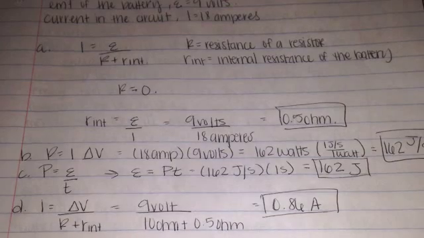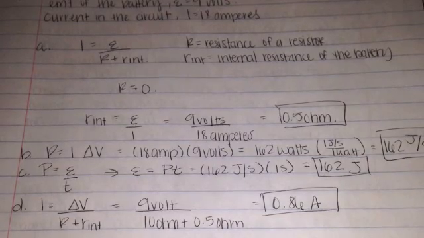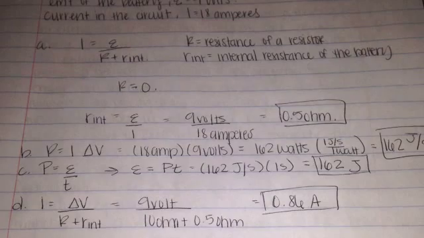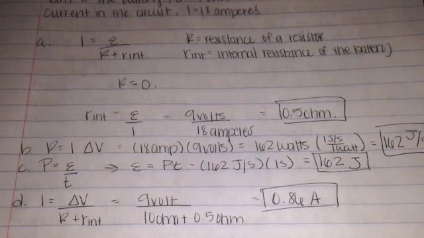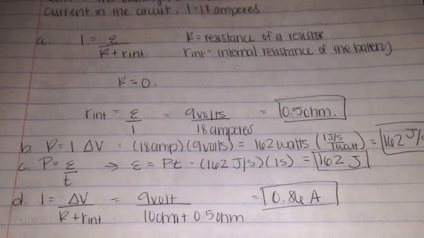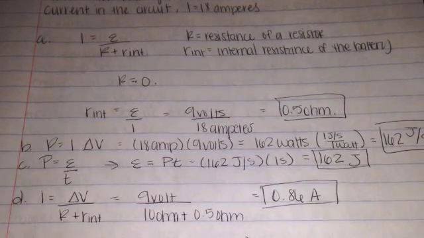So for part B, they're asked to find the power generated by the battery, which in this case we can find using the formula power equals the current times the potential difference across the battery, which equals 162 joules per second.